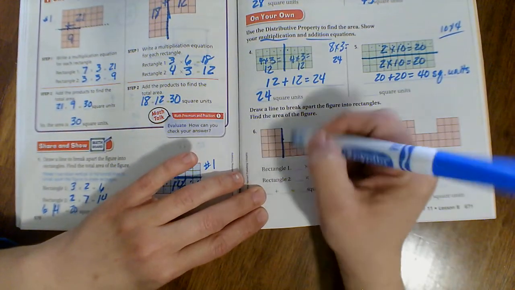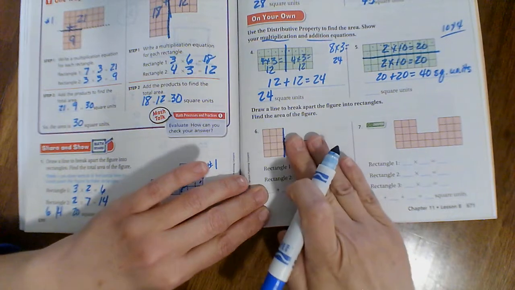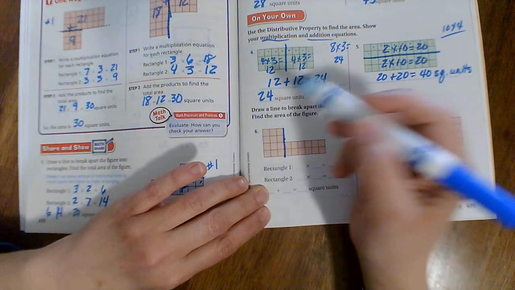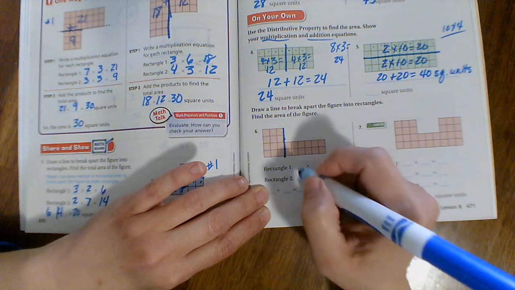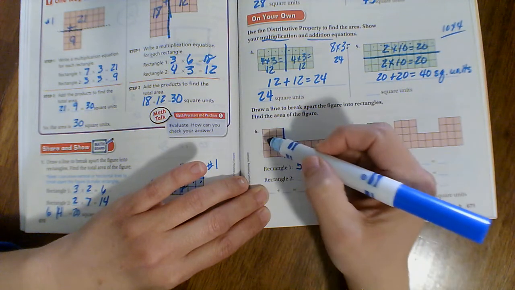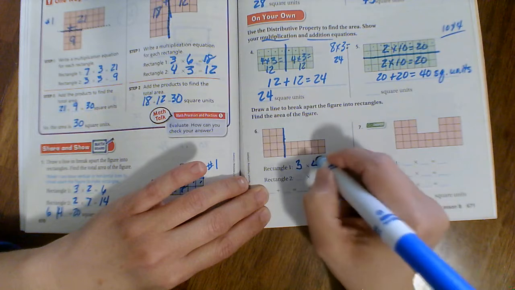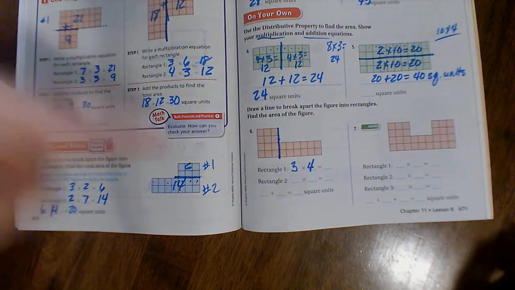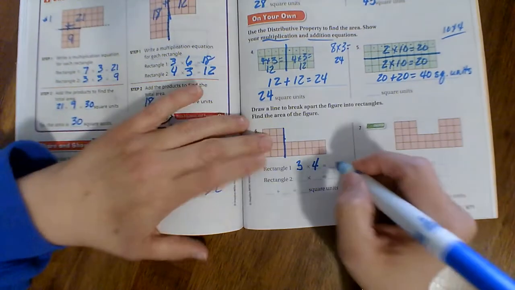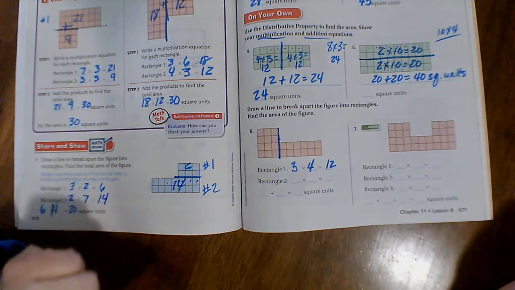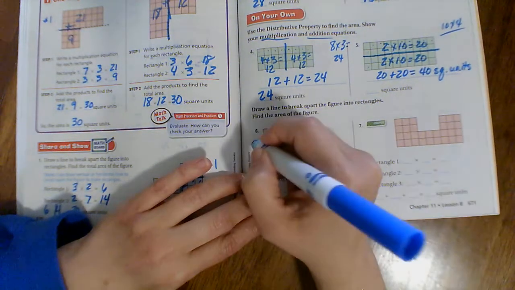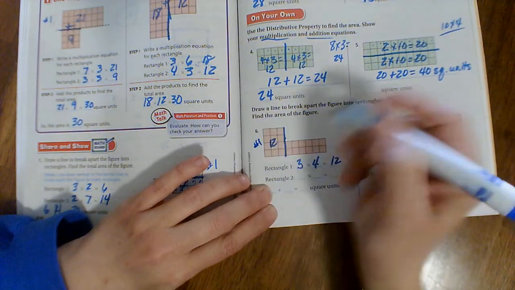So the area of the first rectangle, we're not even looking at that part yet. We're just looking at this rectangle. I see 1, 2, 3 times 1, 2, 3, 4. 3 times 4 is, you better know it because we just did it right up here, 12. Very good. So this is 12. That's number 1. I'm going to label, label, label.